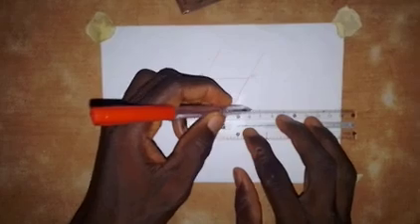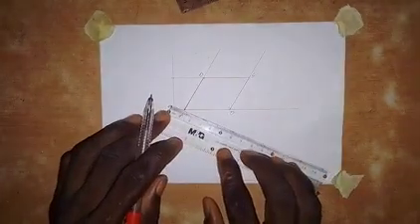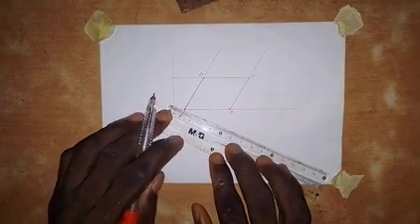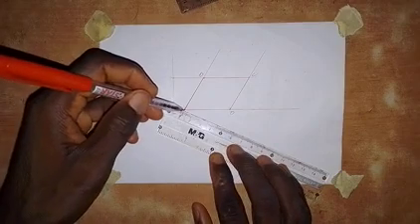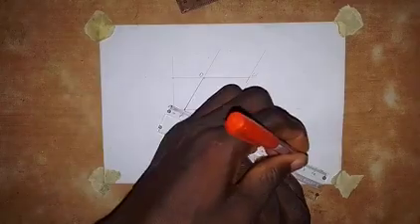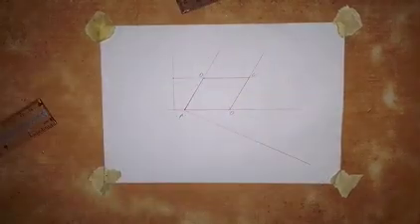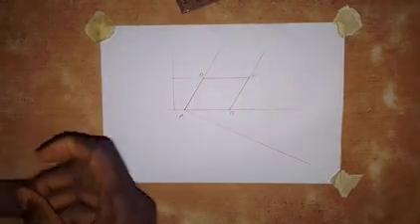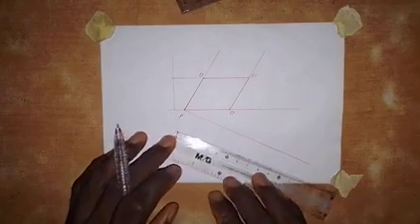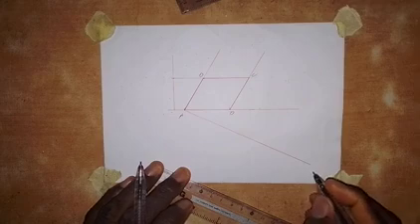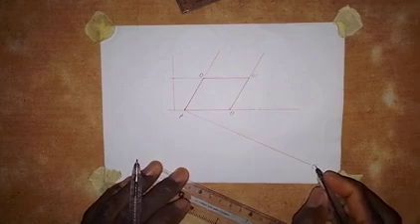We extend this a little bit, then turn your ruler from point A and draw a line at an angle to line AD. Let me call this line AE.